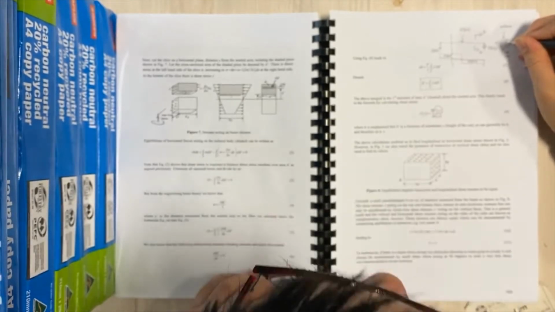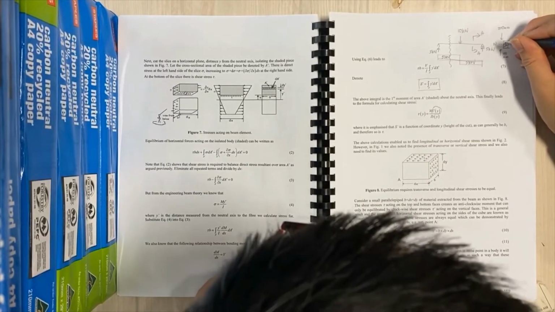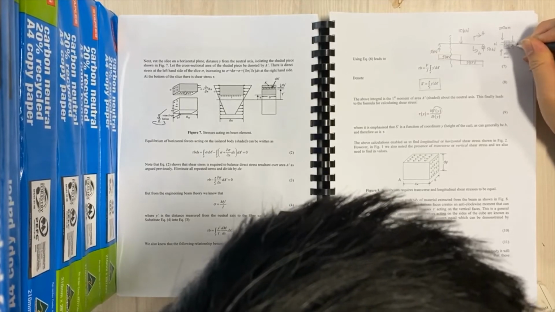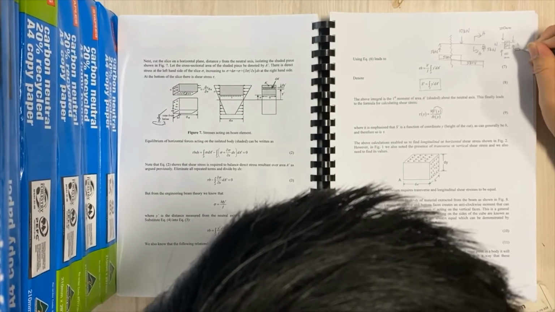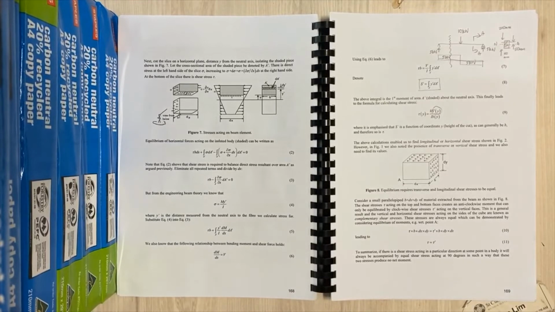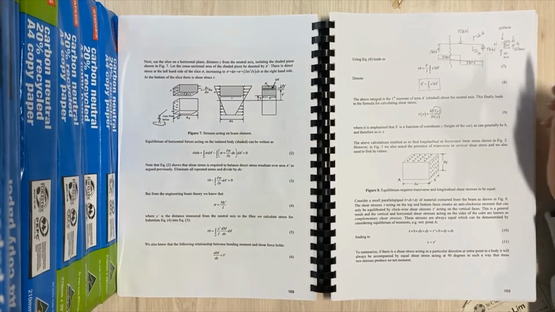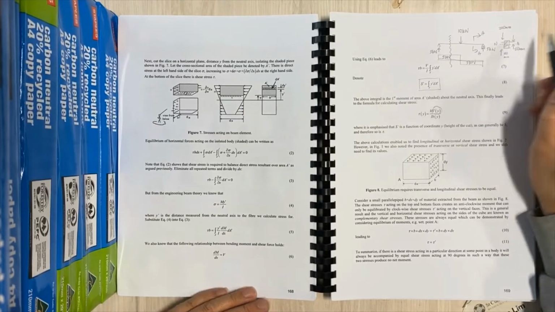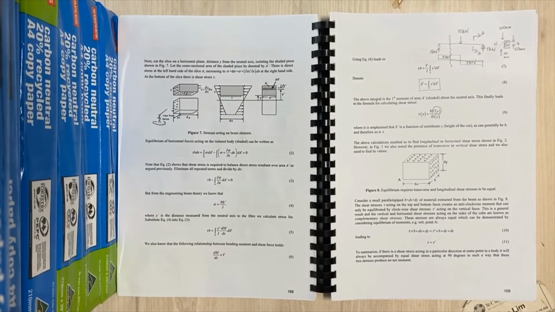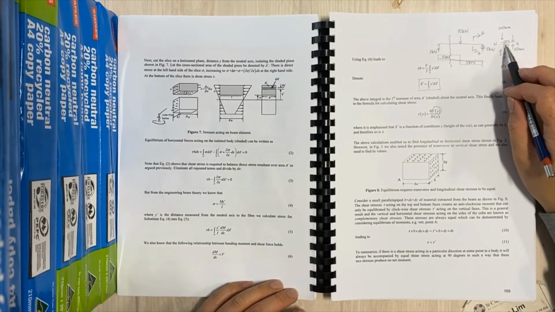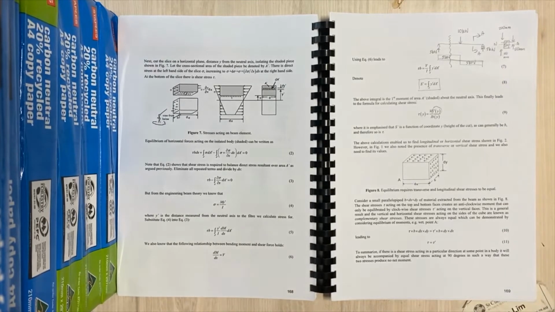And let's suppose that we wanted to find the shear stress at, say, 50 millimeters away from the neutral axis. So we're putting a cut to calculate the horizontal shear stresses, and that's going to be 50 millimeters away from the neutral axis.